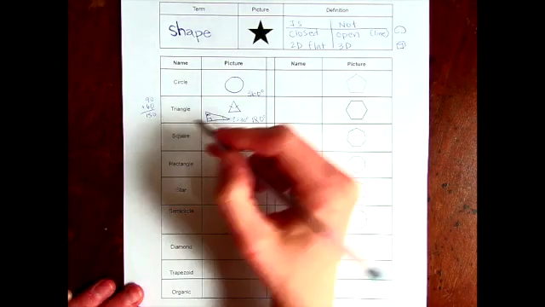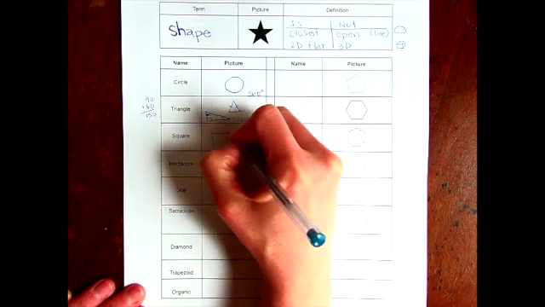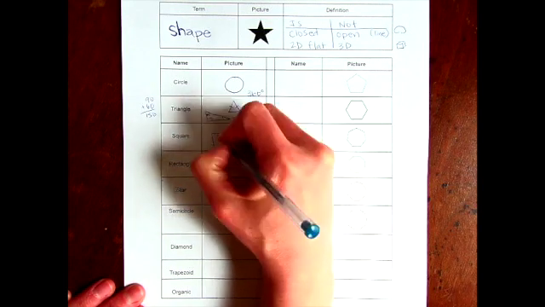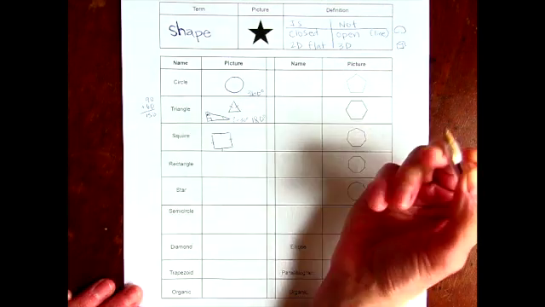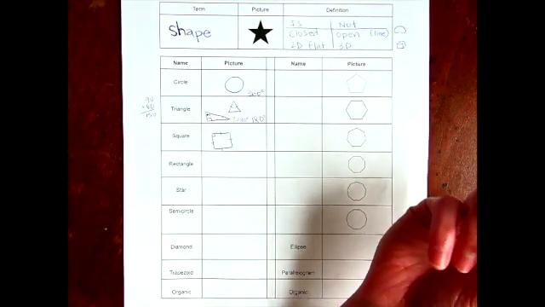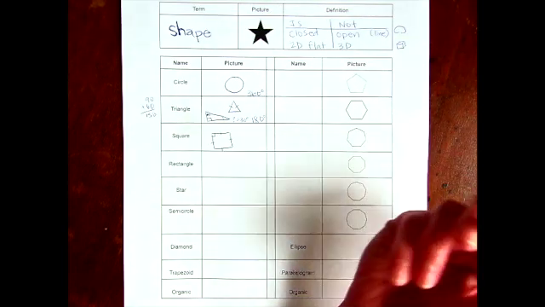Okay, a square. A square is a quadrilateral. A quadrilateral is a four-sided shape, and it's a very special four-sided shape because all the sides are the same. And then, of course, you could mark all the corners with little squares for the 90 degrees. You typically only see it in one of the corners.